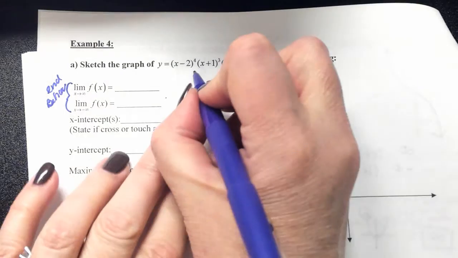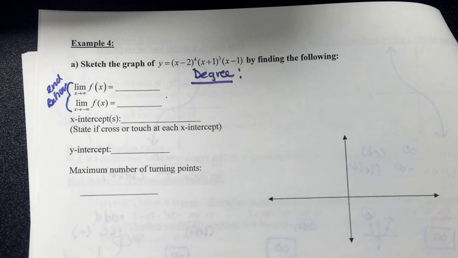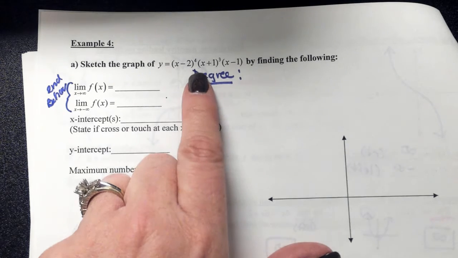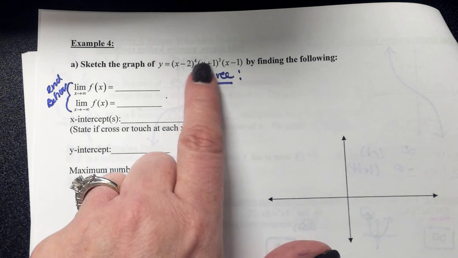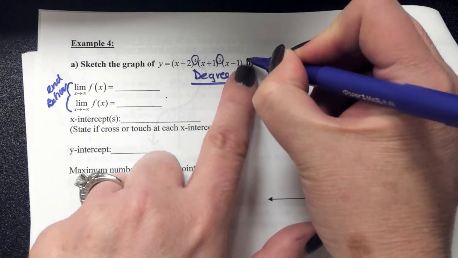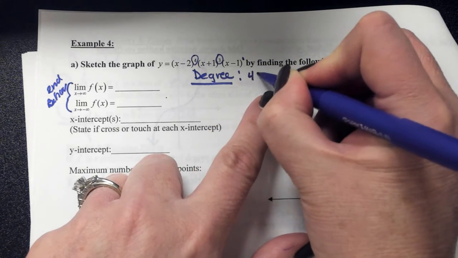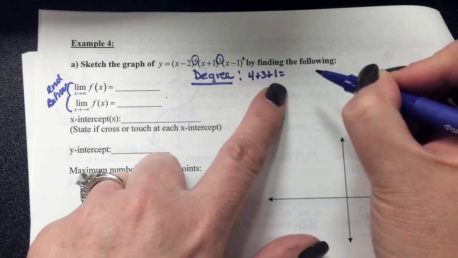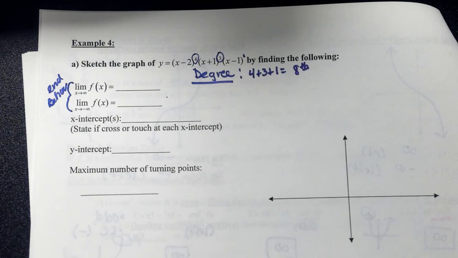So first of all, to determine your end behavior, you've got to figure out the degree. The degree is not as obvious if you have the polynomial factored for you. Do you remember from last year, if it's already factored, how can you figure out the degree of this polynomial? What do you do with all these multiplicities? You're going to add them together. So 4 plus 3, by the way, what's the power written here for x minus 1? 1. So you just add all those multiplicities together. So 4 plus 3 plus 1 is going to give me an 8. So I've got an 8th degree polynomial function.